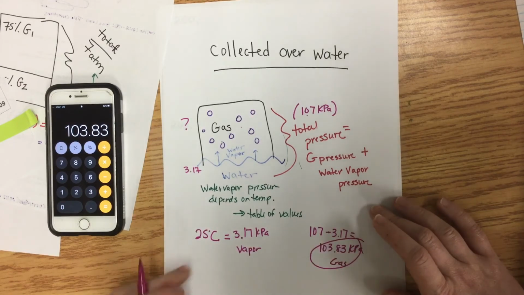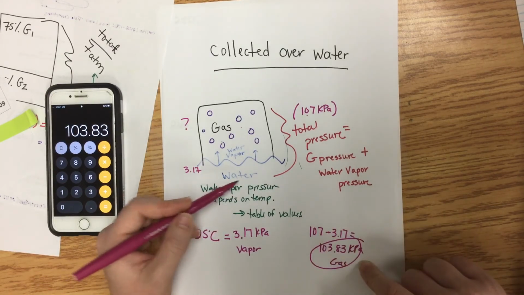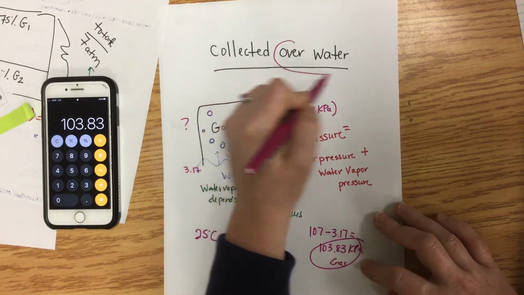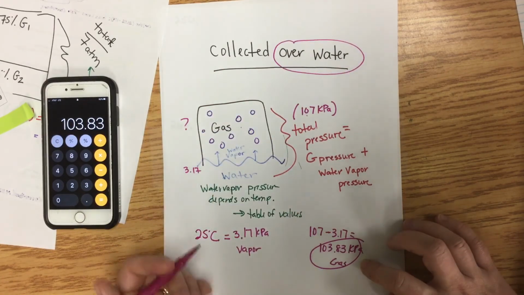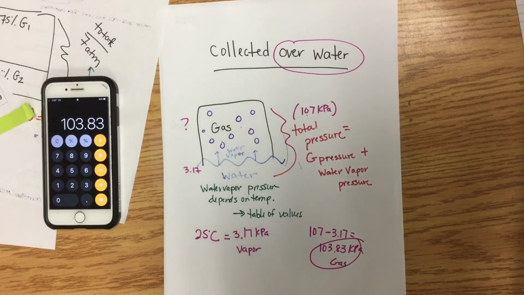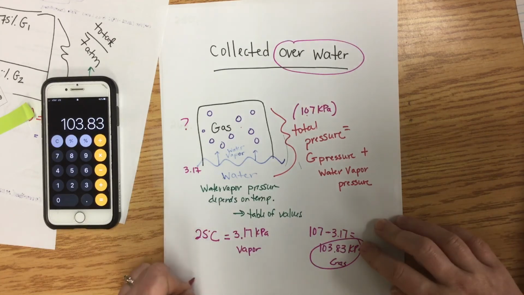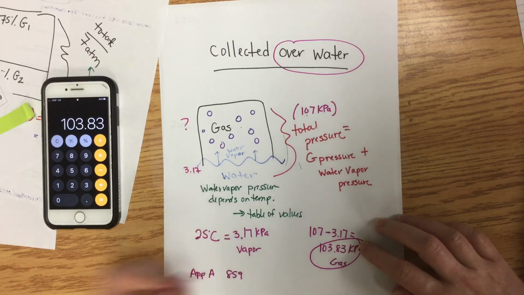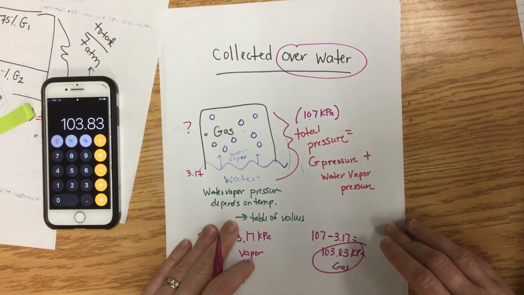Basically I just had to take into account that the water vapor pressure mattered in the total pressure that we were collecting. Anytime you see collected over water, you'll always have the reference table available to you. Again, it's in the textbook, table A8. In the old textbook, it's in Appendix A, page 859, and you'd be able to reference that.